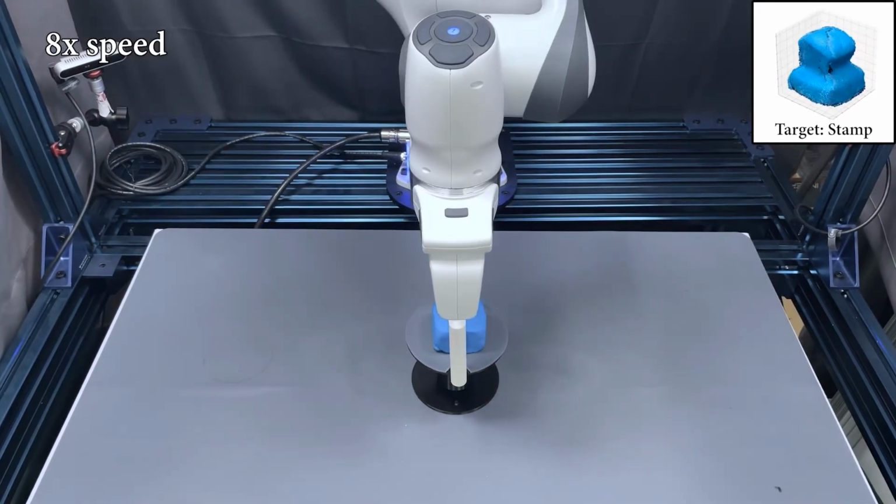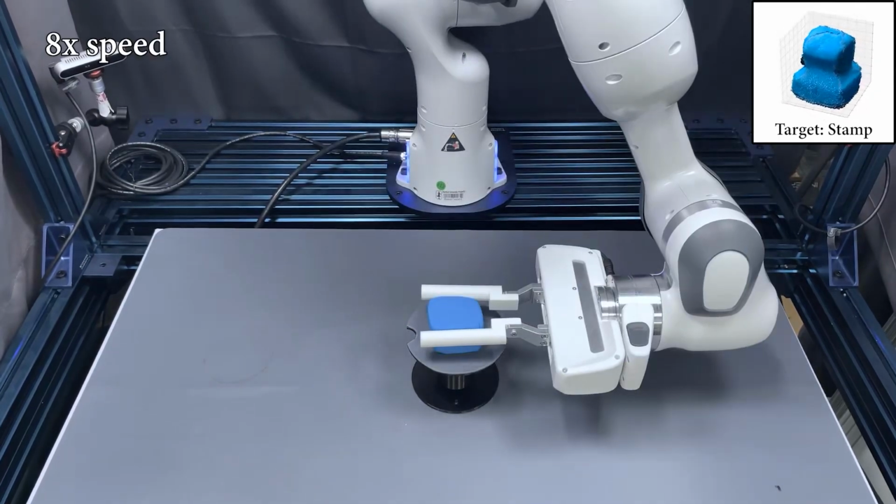The stamp-shaped target is a more challenging one. It takes the robot 6 steps to accomplish the goal.